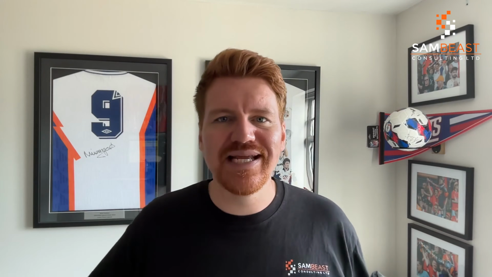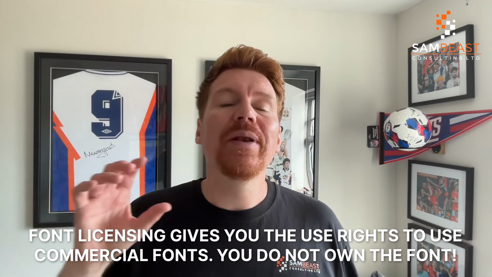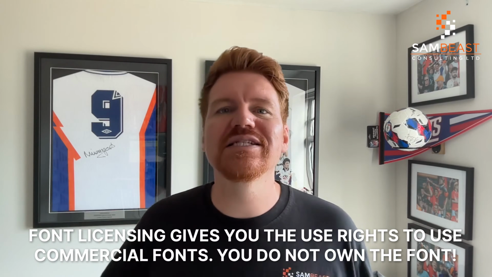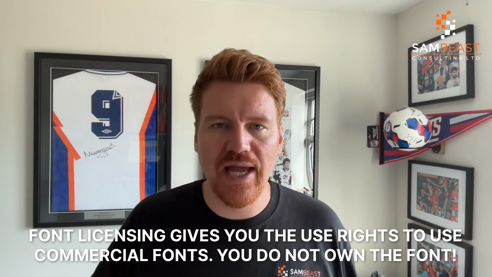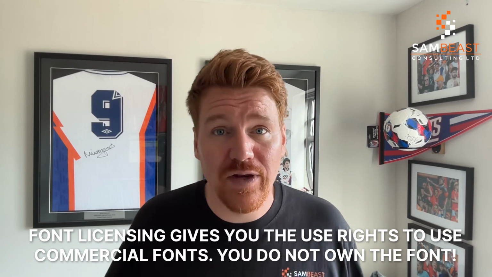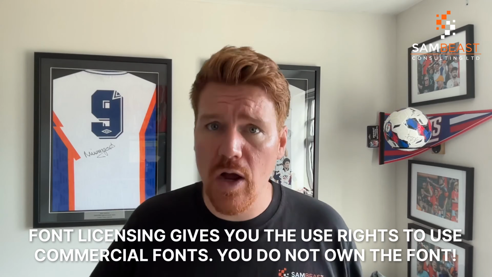So very much like software licensing, font licensing gives you the ability and the right to use a particular font for whatever purposes that you need. More on that later, the different font licenses that you need. But it gives you the ability to use and leverage that font under the license, but it does not mean that you own that particular font, okay? So if you're buying a font license, you don't own that font in any way, shape or form. Very much like when you buy a software license, you do not own that software.